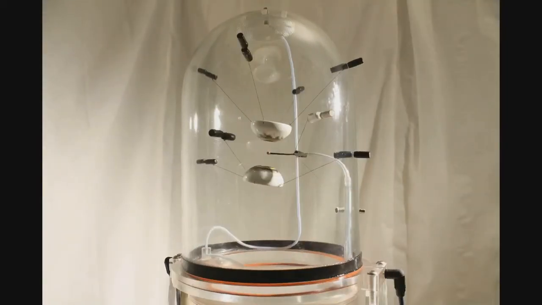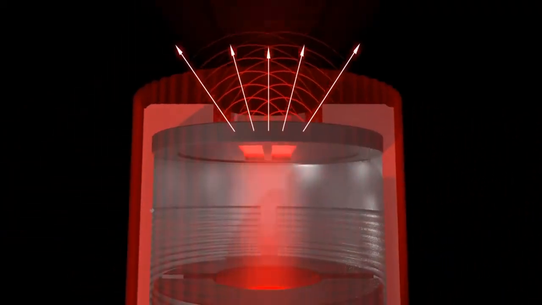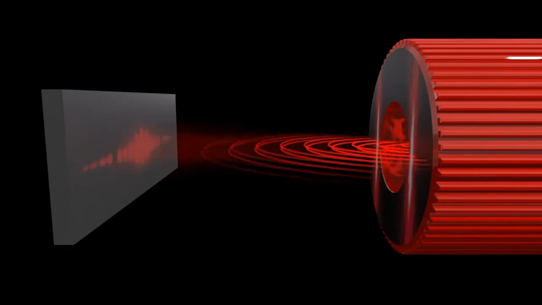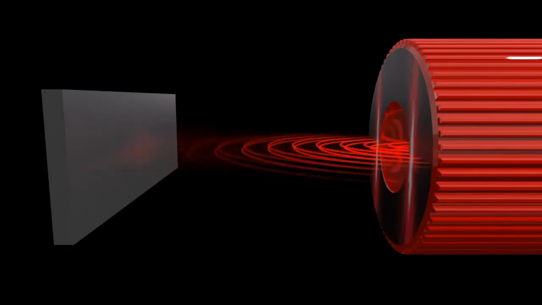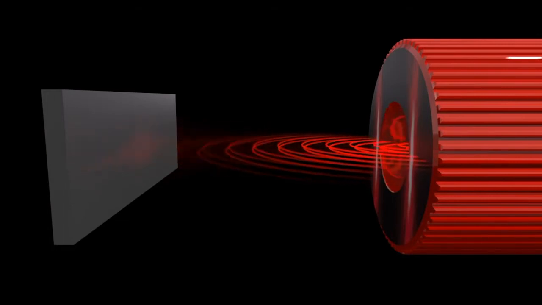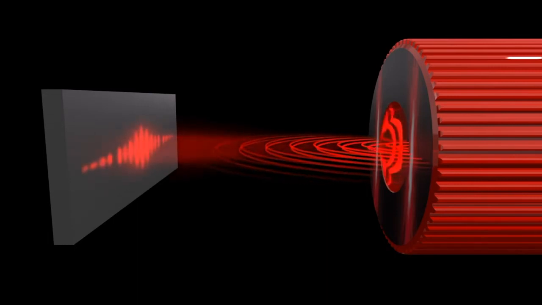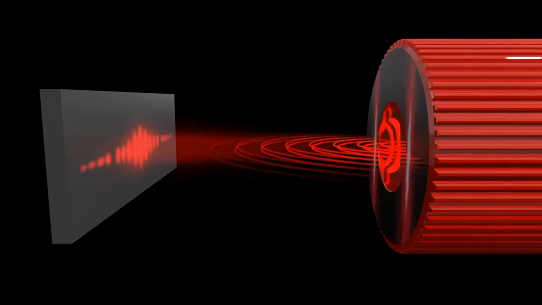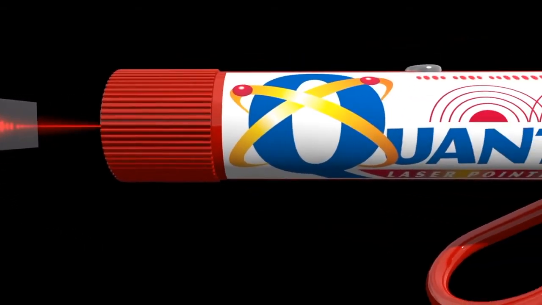Quantum Laser Pointers brings you the infamous double-slit experiment right in the palm of your hand. In 1801, English physicist Thomas Young performed this experiment to determine if light was a particle or a wave. A laser shines a coherent beam of light through a film disc containing two parallel slits. Light striking the wall behind the slits produces a classic interference pattern. This surprising result means light passes through the parallel slits not as particles, but as waves.